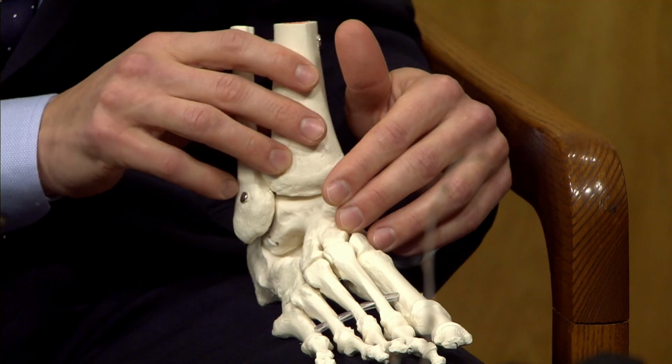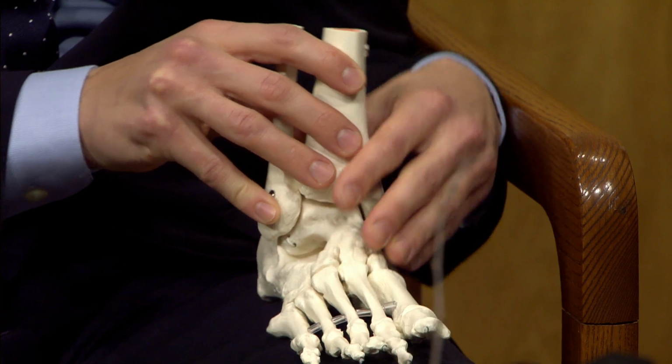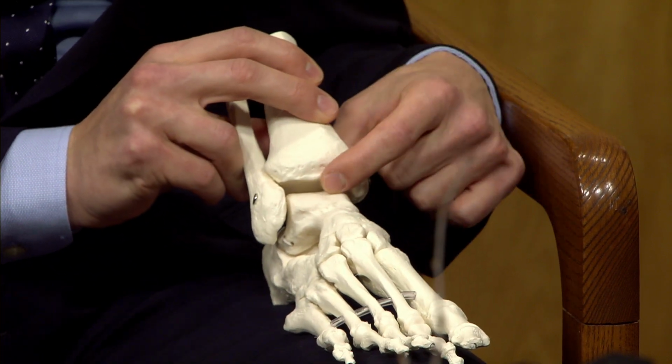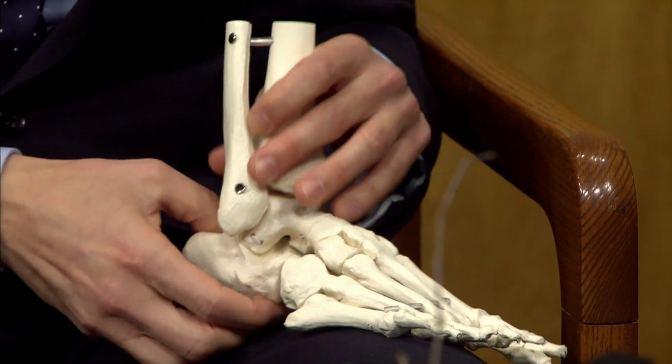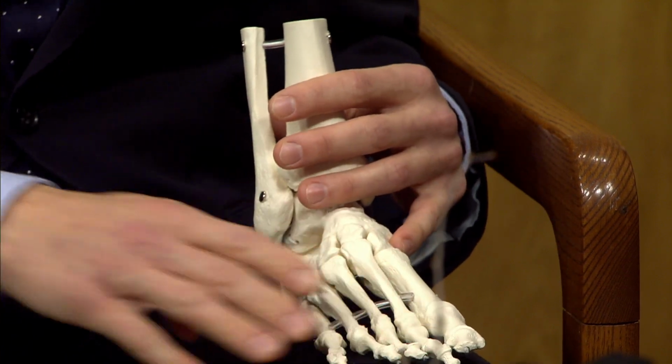That may or may not be associated with collapse, a flat foot. If you were to push this down, you end up with somewhat of a flat foot. And then ankle arthritis is going to be this joint right here. And then the lower ankle joint is the subtalar joint, which is the side-to-side movement. Those are the most common forms of arthritis and by far the most of what I see.